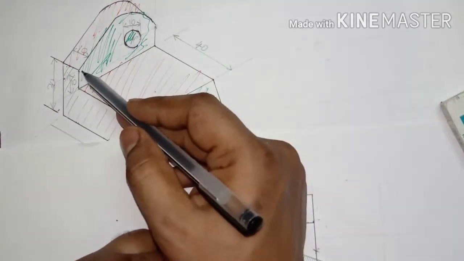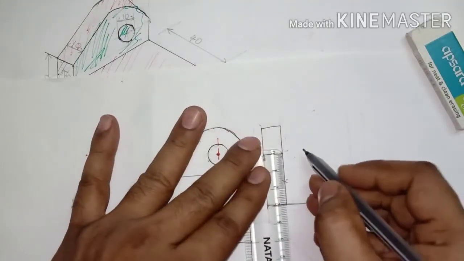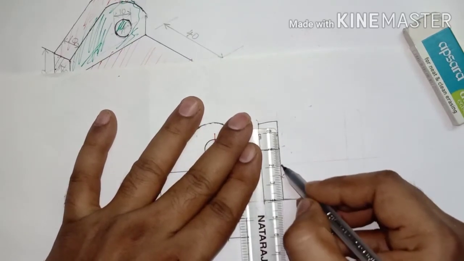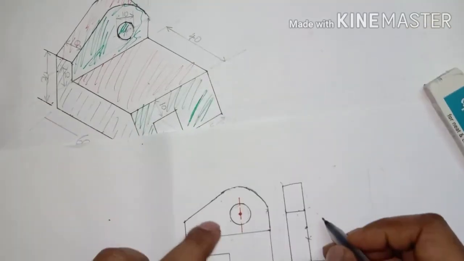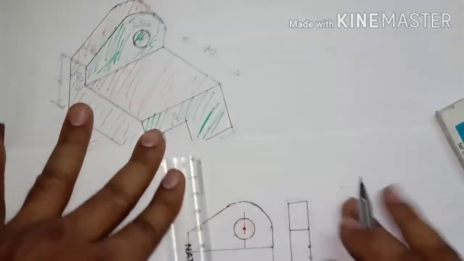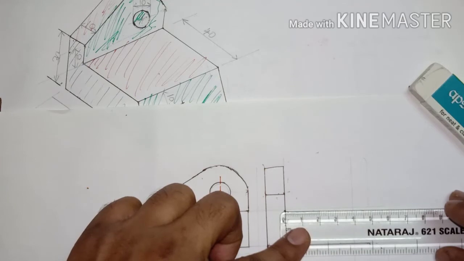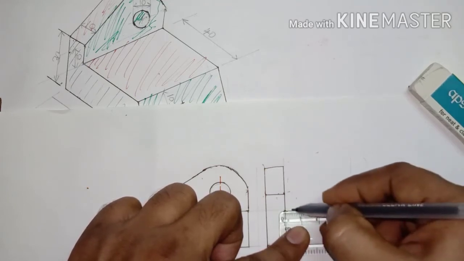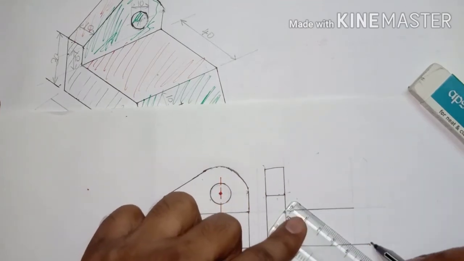Okay, from there we have to draw a 10 below. Mark it as the 10, from here to here. So this is a height of 10. From here to here we have to draw the distance of 40. Okay, from here to there we have to draw the distance of 40. Now join these two edges.